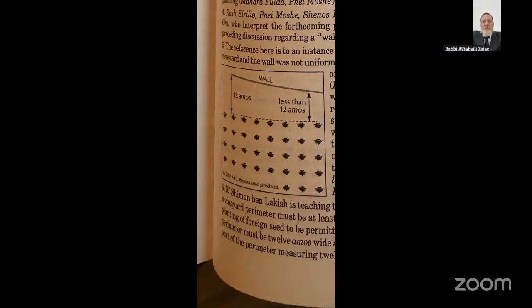I don't need that. Now, it's not clear how much of the wall needs to be 12 amas away. We'll see right now a machlokes in the shita of Reish Lakish. But let's begin with the general rule, that if there is a part of the wall that's 12 amas away, even if the wall again is going in an angle and other parts of the same wall are getting closer and closer to the kerem, you will still be allowed to plant as long as you're going 4 amas away from the kerem.